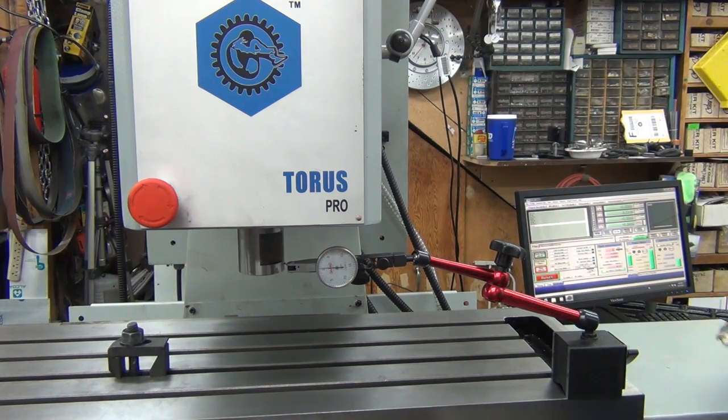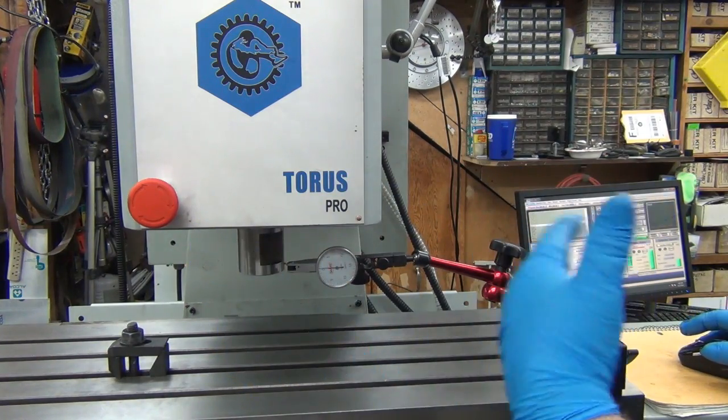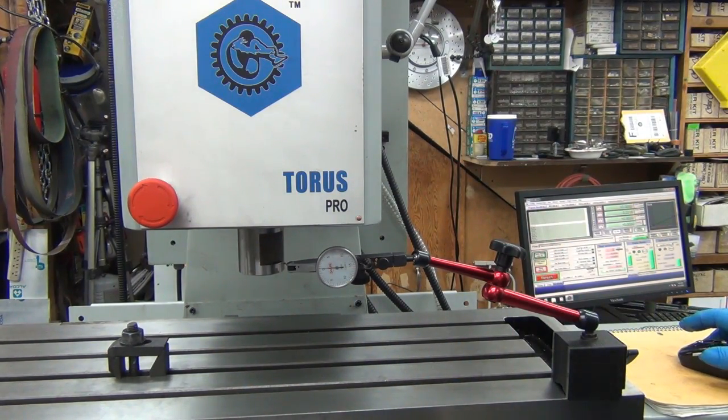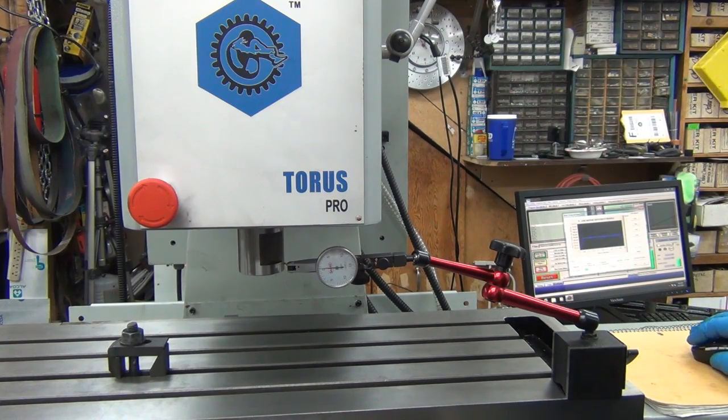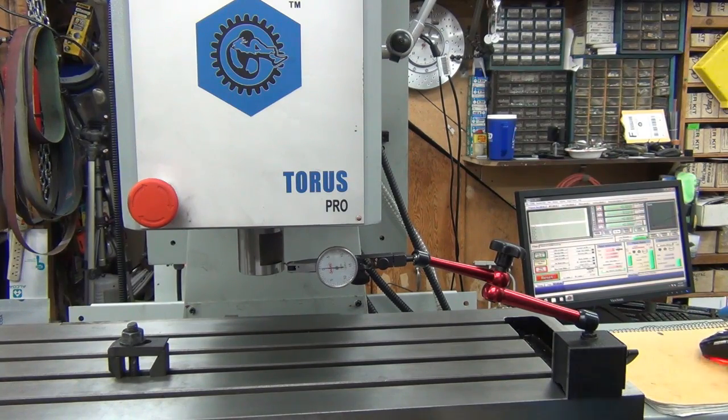Oh man, a half thou off. Wow. And did you see the whole thing rocking back and forth? Man, that's a lot of mass. That's probably the concrete on the floor giving. Oh man, okay, so configuration. So let's go back to motor tuning. Let's do 650. Save settings, okay.